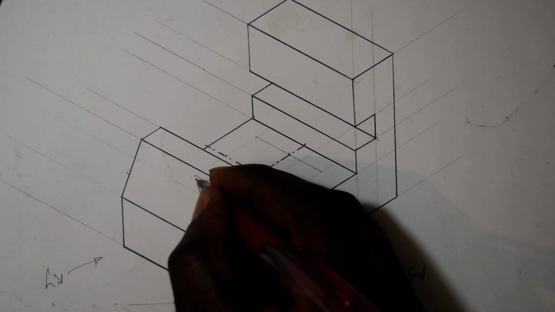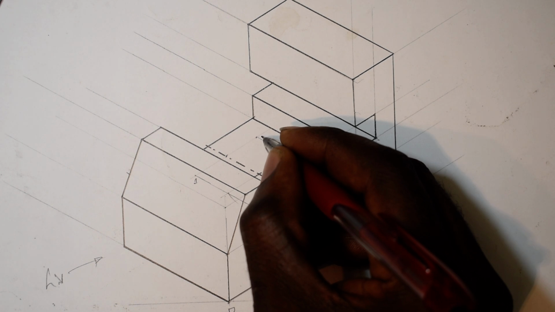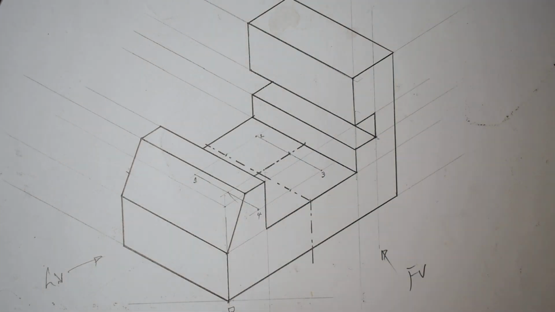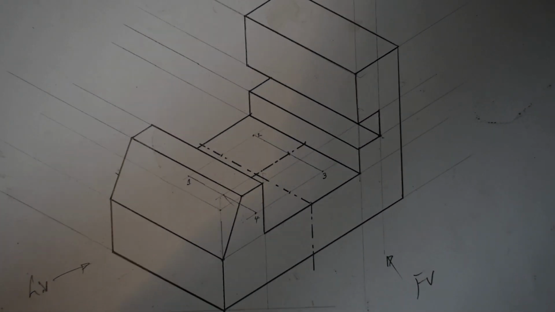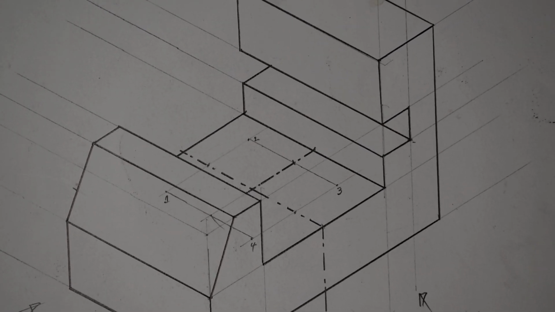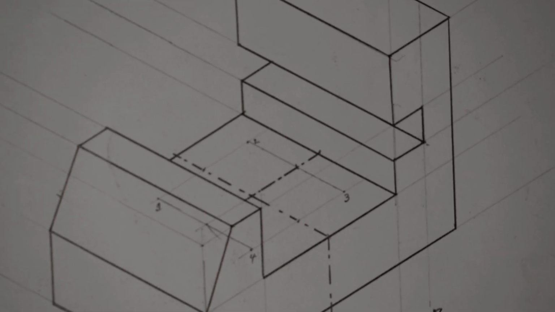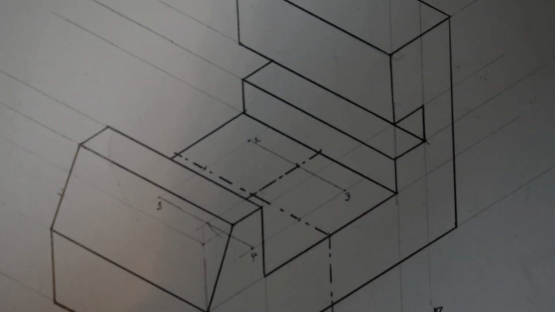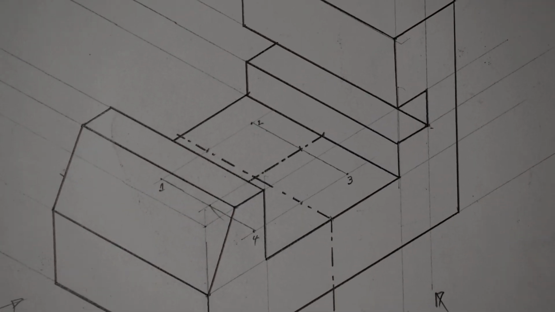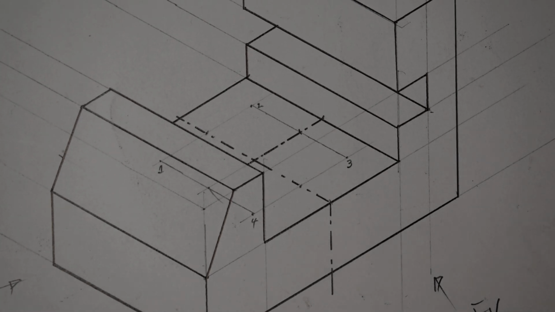So if I name this point 1, this one point 2, this point 3, and this one point 4, you get it. So we are having point 1 up to point 4. You get it. So now, point 1 to point 4 are the corners of my square. You understand? So what I'm going to do, I will take my 30 millimeter ruler and join the opposite corner points.